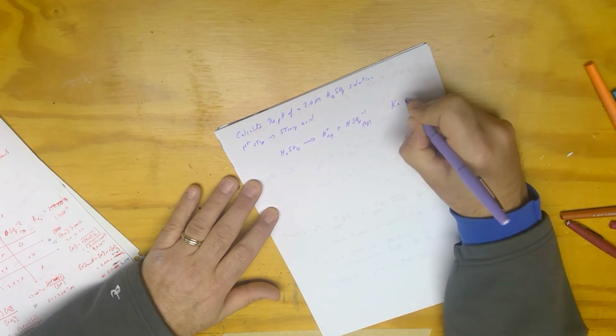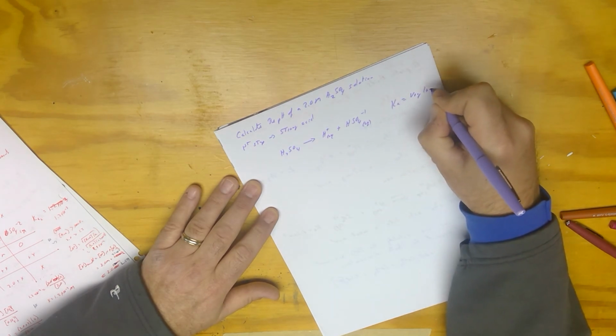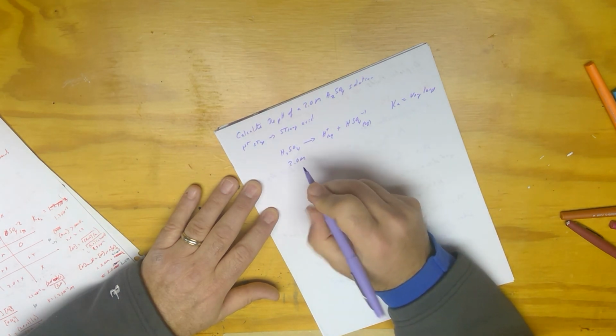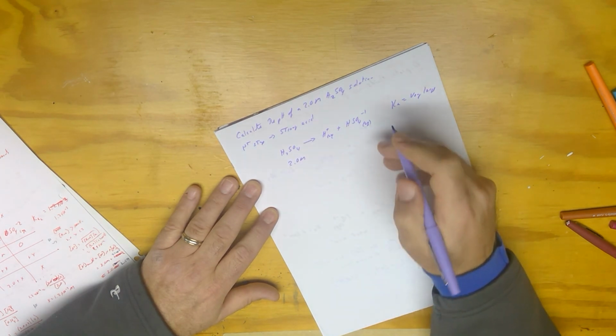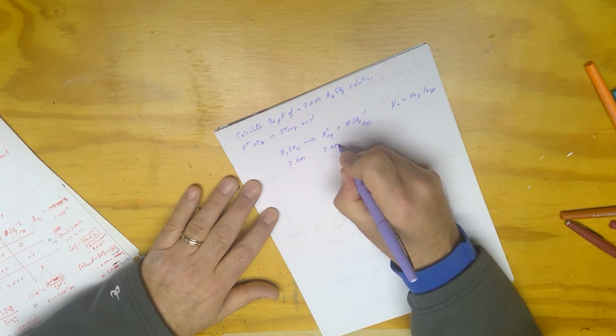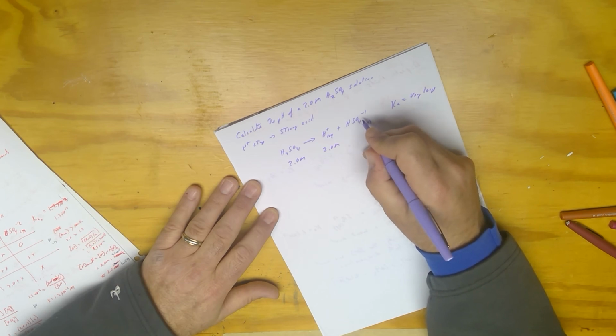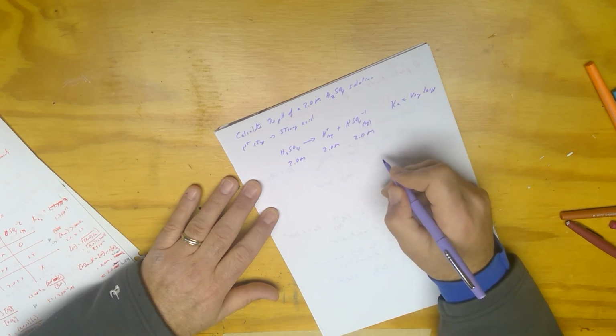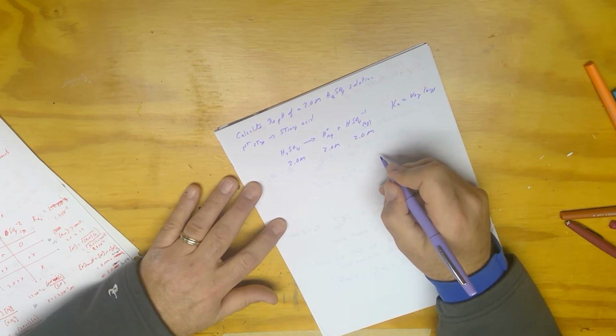All right, so our Ka is very large. So if we're starting with 2.0 molar of this, it is all going to come over here. So the concentration of H plus is going to be 2.0 molar, and the concentration of HSO4 minus 1 is also going to be 2.0 molar.